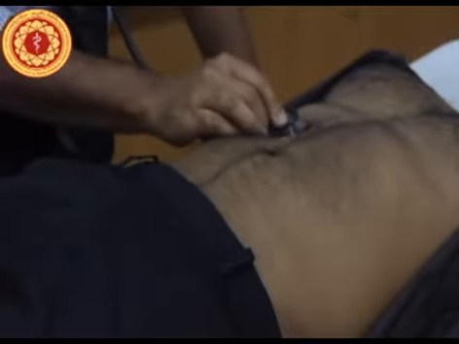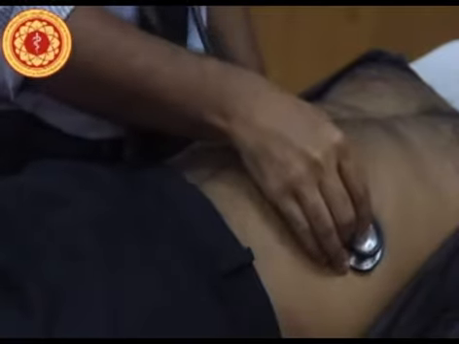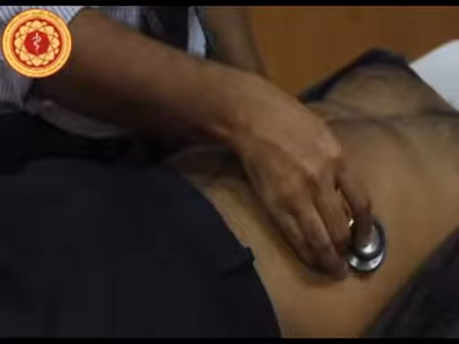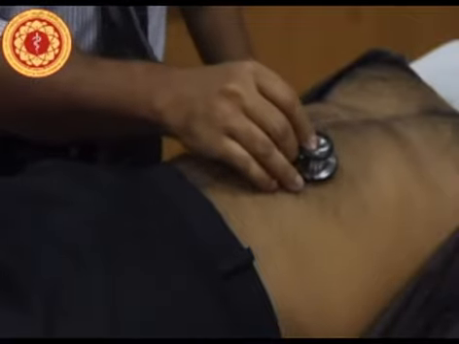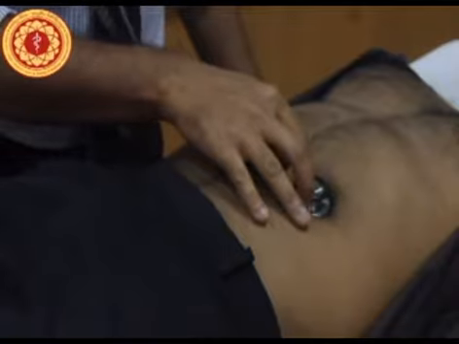Over an enlarged liver, listen for the hepatic bruit. Over an enlarged spleen, listen for splenic rubs. And auscultate just above the umbilicus on either side for renal bruits.